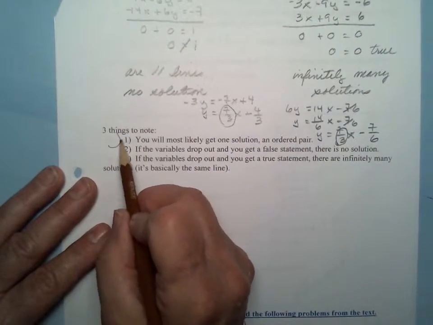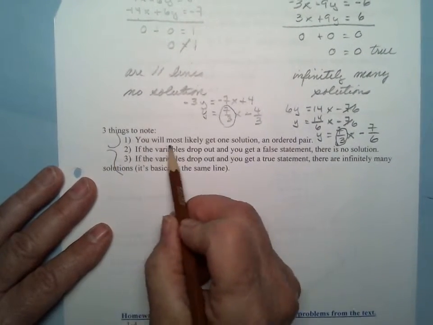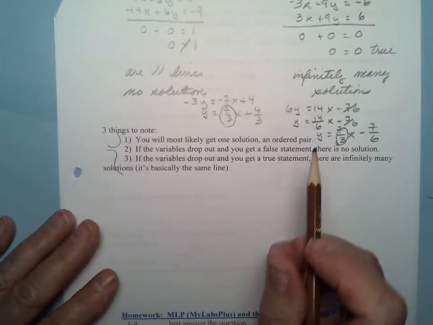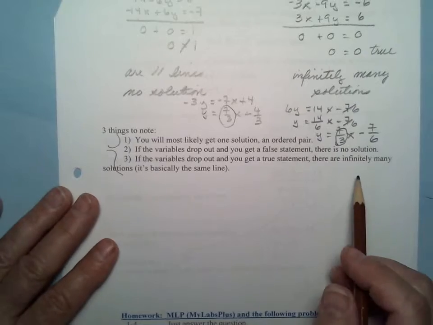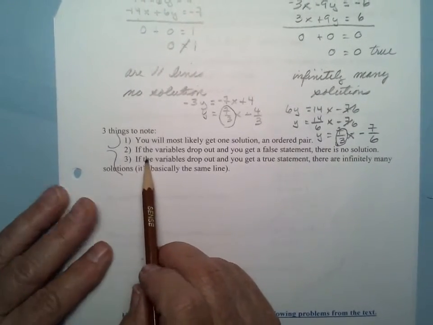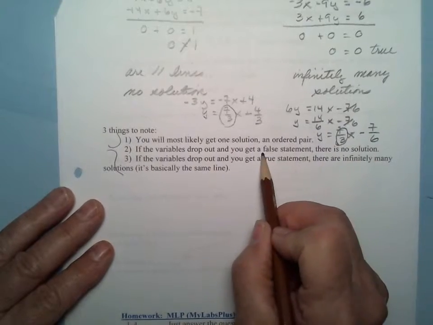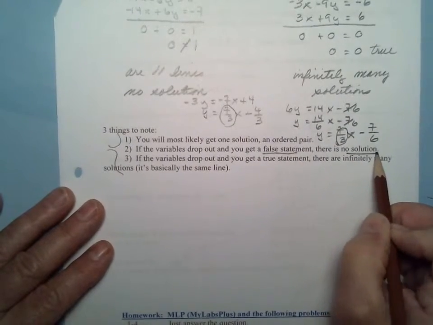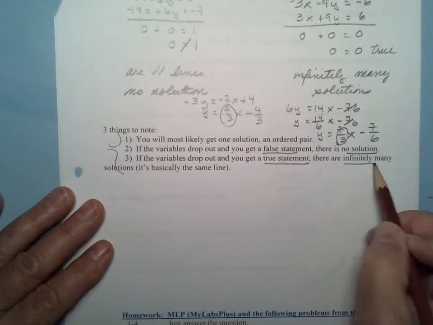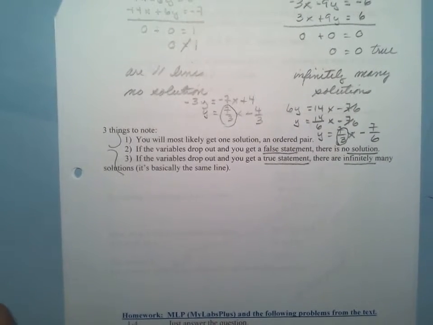So this is your three-step process. You more than likely get one solution, an ordered pair, meaning that on your problems, the lines are probably going to cross each other in one place. If the variables drop out and you get a false statement, there's no solution. If the variables drop out and you get a true statement, there are infinitely many solutions. So I hope you enjoy using the addition method.